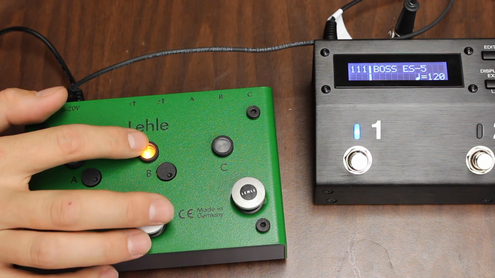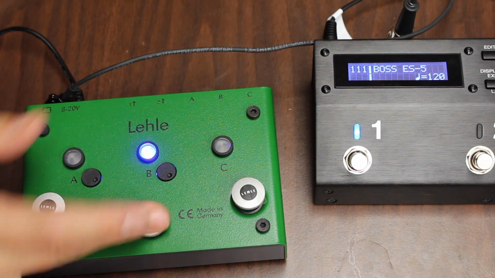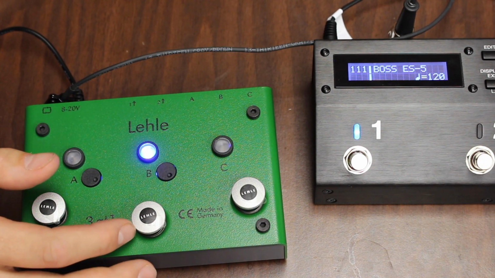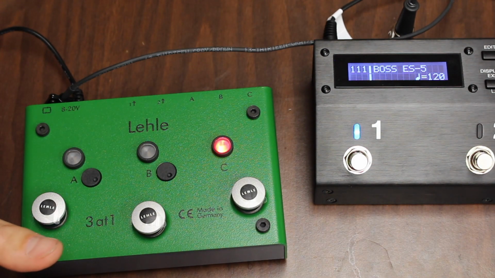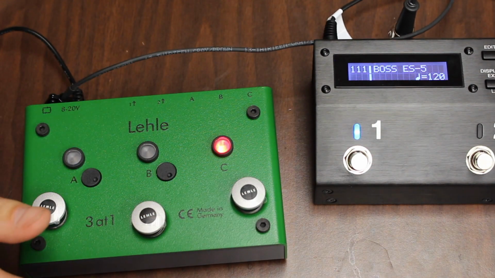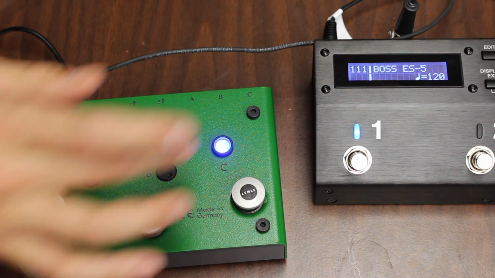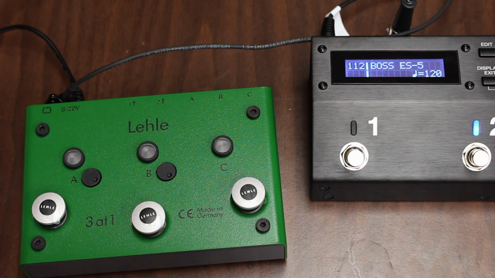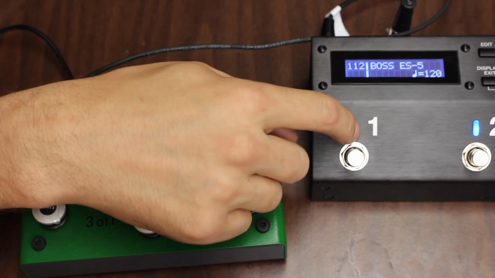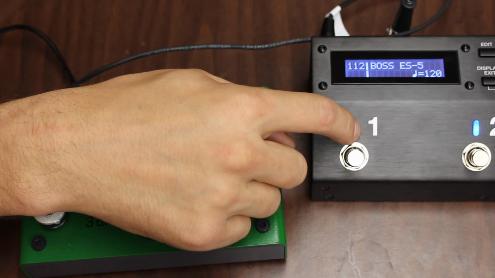This means that it's input B, output 1. You hit it again and it's blue, so that'll be input B, output 2. So on and so forth. Input C with the red light, output 1, with the blue light meaning output 2, input C. So that's that.